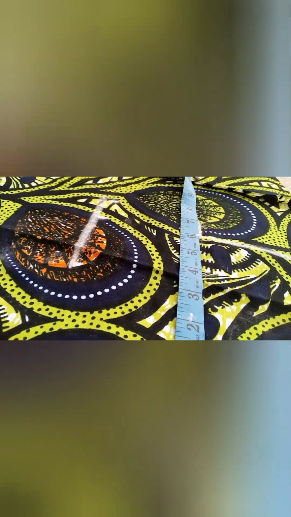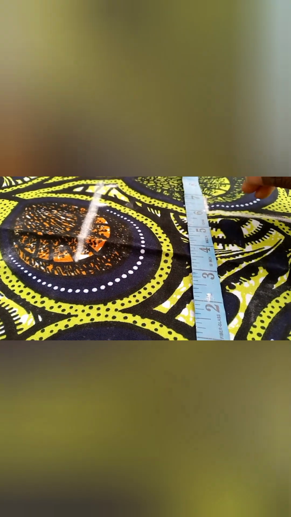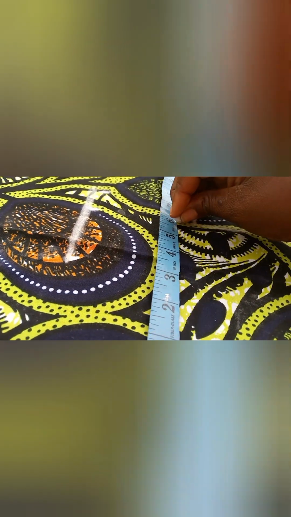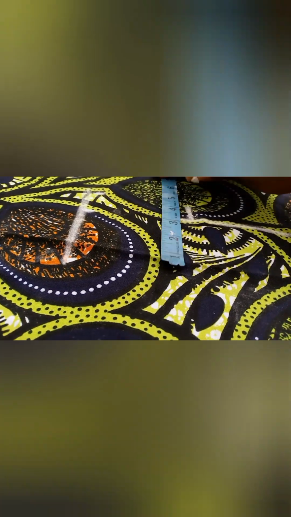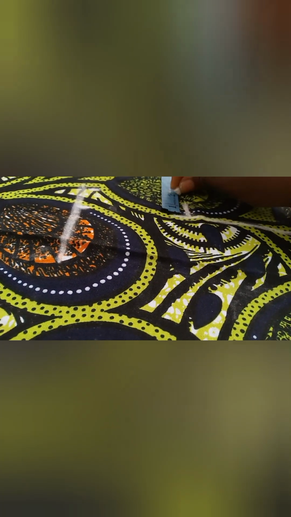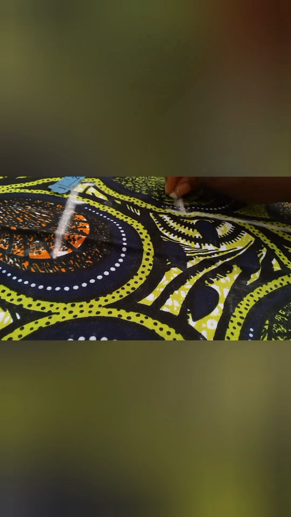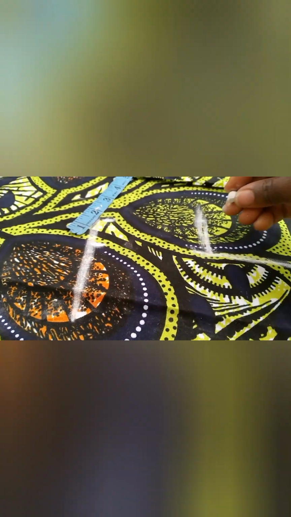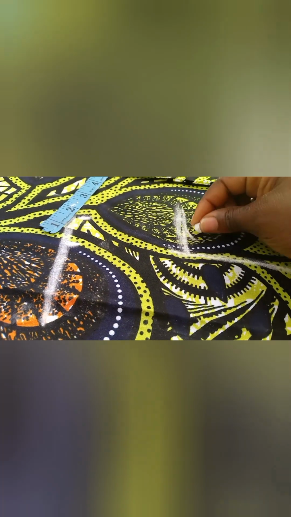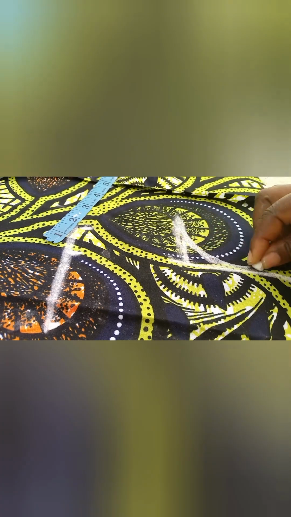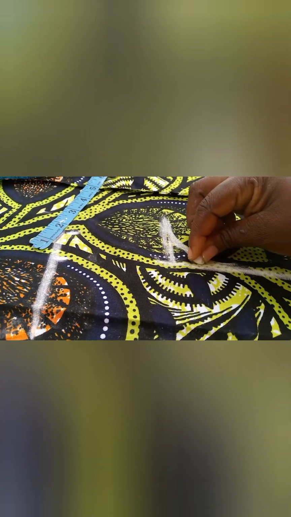I'm about to insert my bust line measurement, which is her chest. It's kind of the same measurement. You know how kids are, their up and down is almost the same thing most of the time, their chest and their waist area. So I just gave it a curve there.